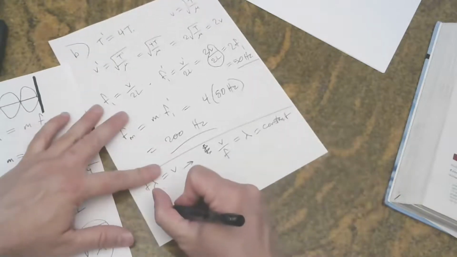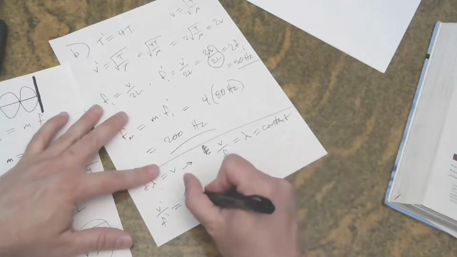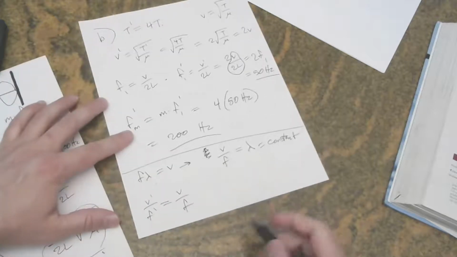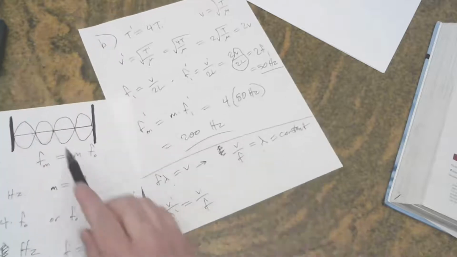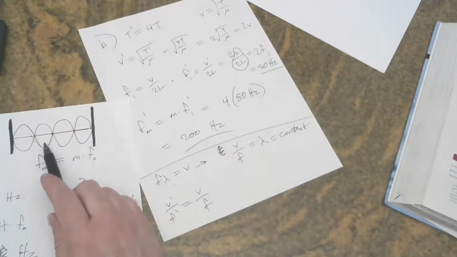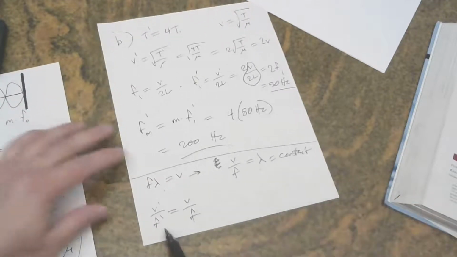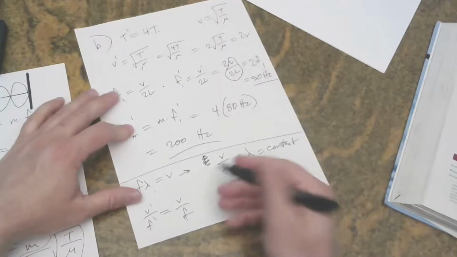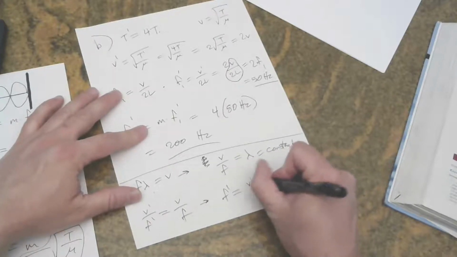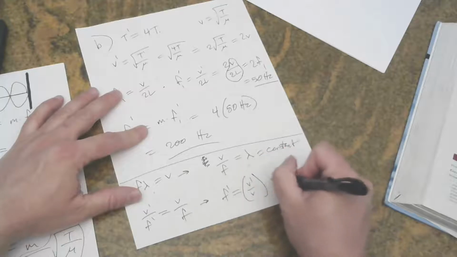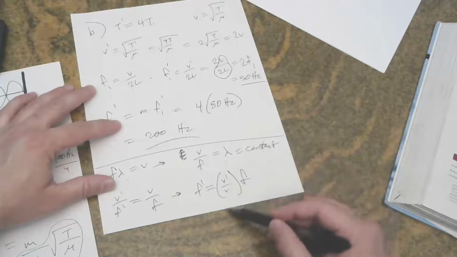So we could say new speed over new frequency equals old speed over old frequency. The ratios must be the same because they're both equal to the unchanging wavelength. We'd like the picture to look the same before and after we increase the tension. And what we're solving for is the new frequency. So I get, after moving some stuff around, that the new frequency is simply the ratio of the speeds on the string times the old frequency.